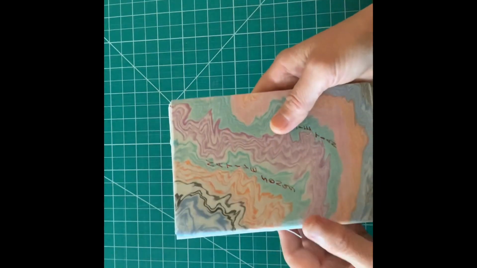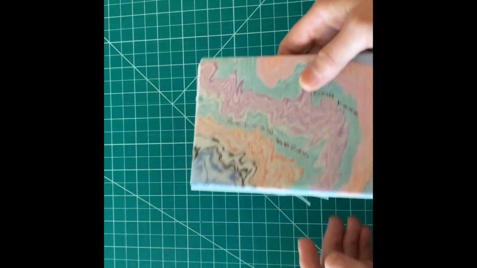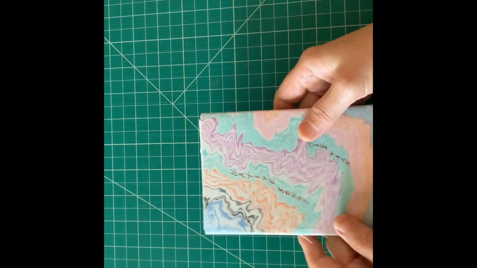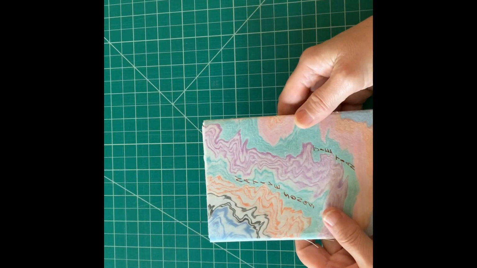So these are a few structures that I would like to share with you so that you can explore and find out what would work for you.